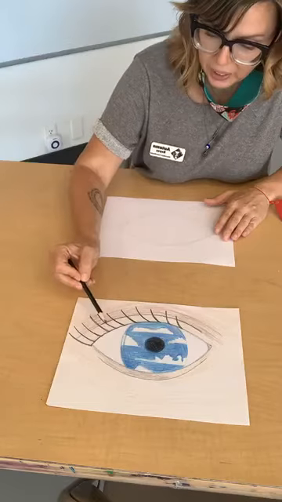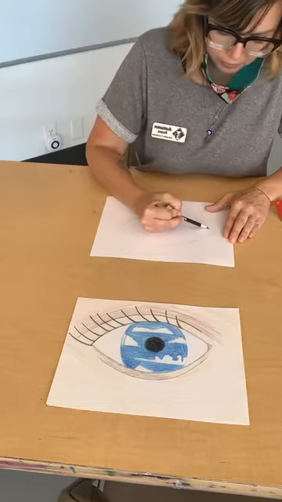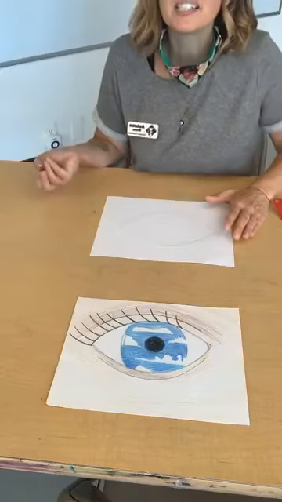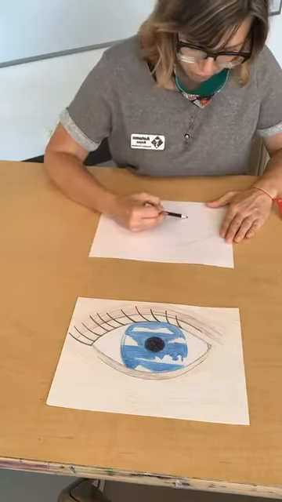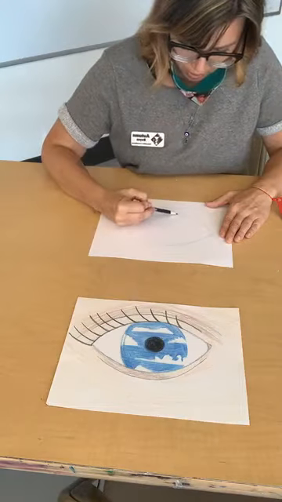Then we just need to go in and add these lashes. You can go in and do little things like add the little part of the eye here and stuff if you want. You can make this as detailed as you want, but you don't have to. So we're gonna go in and add lashes, and these are just gonna be like really skinny triangle shapes.